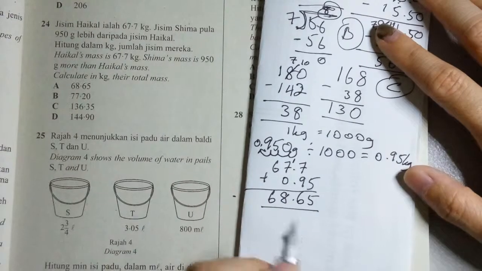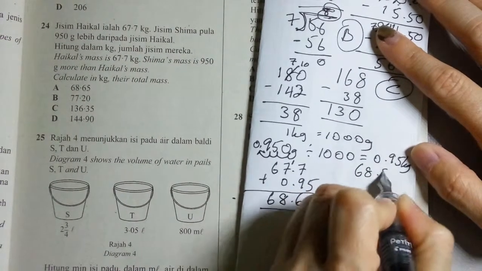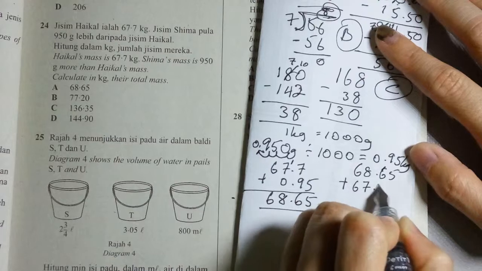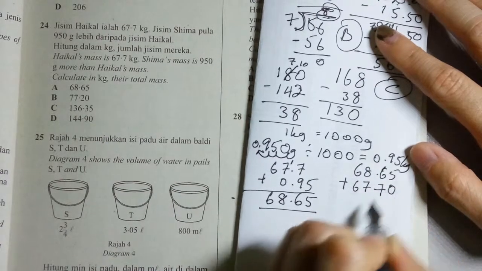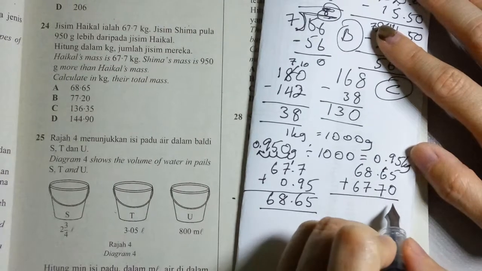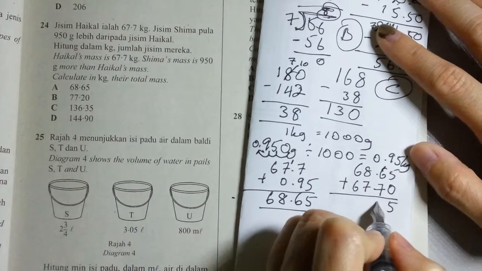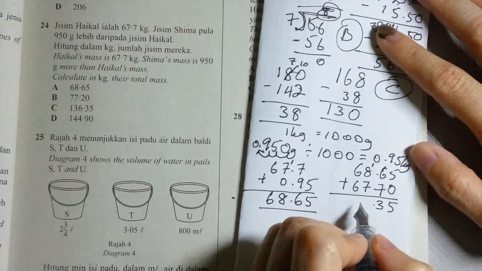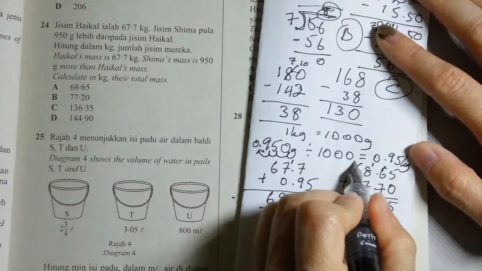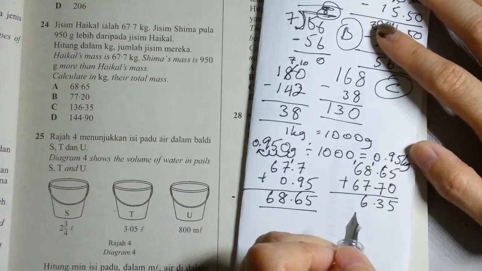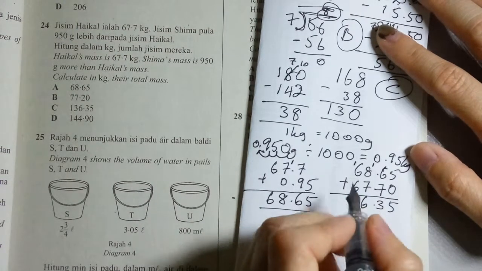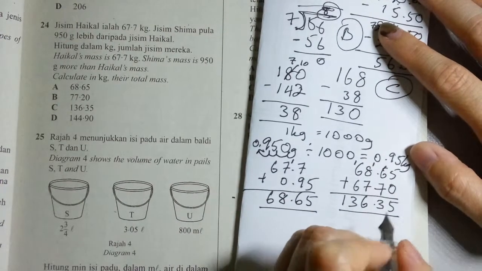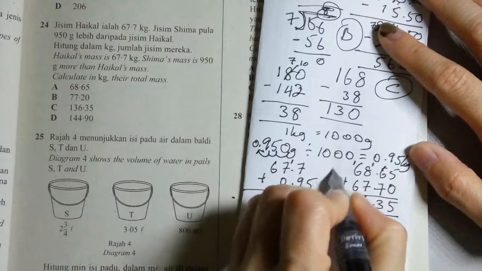So their total mass in kg would be 68.65 plus 67.7. This is nothing, so you can put a 0 here. 5 plus nothing is 5. 6 plus 7 is 13. 1 plus 8 is 9. 9 plus 7 is 16. 1 plus 6 is 7, right? 7 plus 6 is 13. So the answer is 136.35 kg. So that would be C.